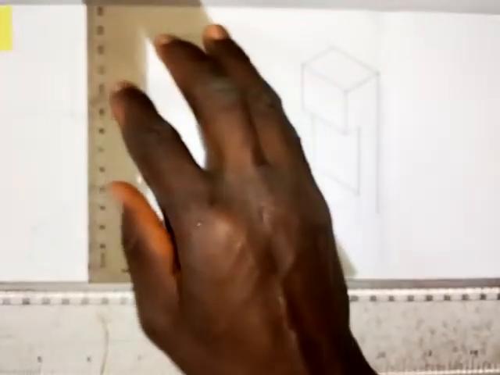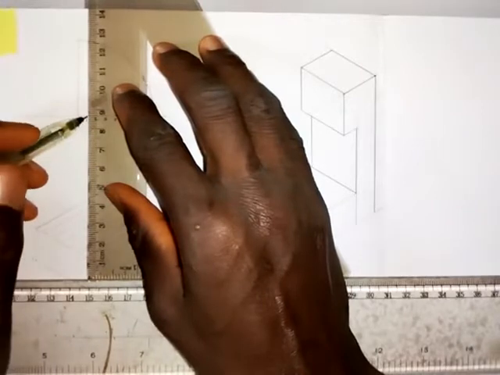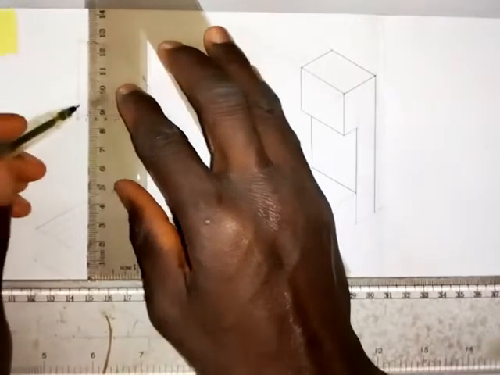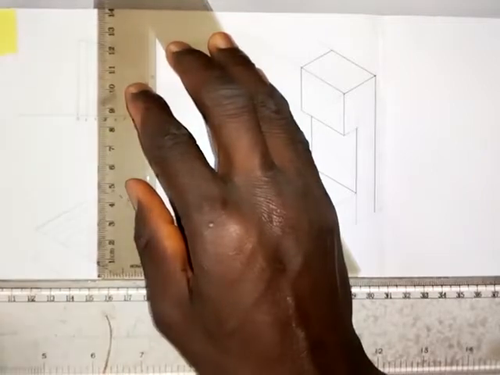Then draw vertical lines on each of the points. So draw a vertical line here. Draw a vertical line here.